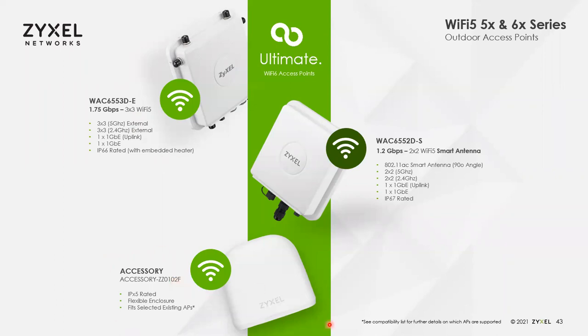And then we do offer this one here. This is an outdoor enclosure that fits the majority of our APs at the moment. So if you're looking for an easy, cheap solution to go outdoors, buy an inexpensive indoor AP, mount it into our outdoor enclosure, and then you can use your indoor AP as an outdoor AP.